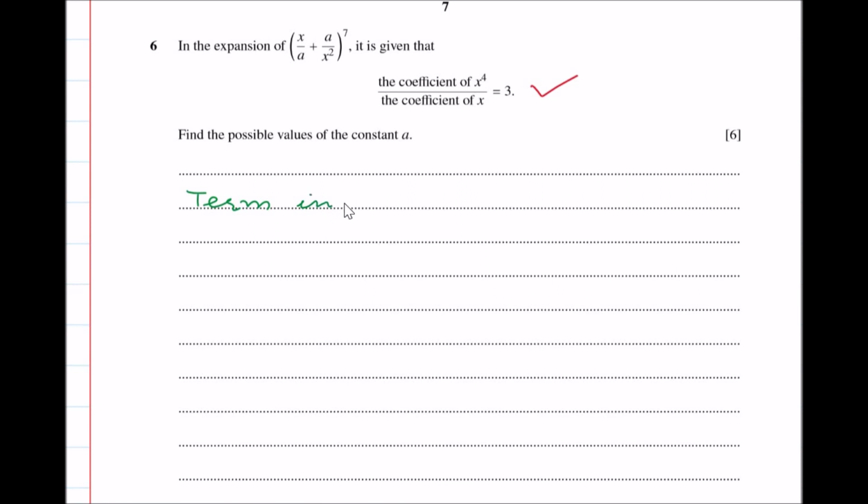So let me write the term in x⁴, and we have seen the binomial expansion formula. There, for each term there are three parts. One is the nCr part, the other is the first term, and the third part is the second term.